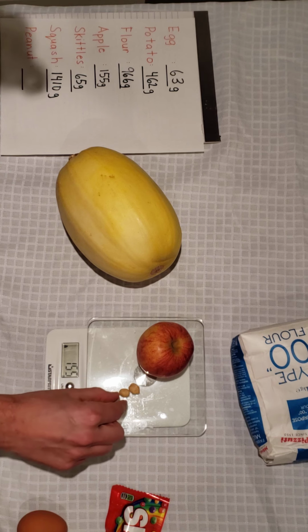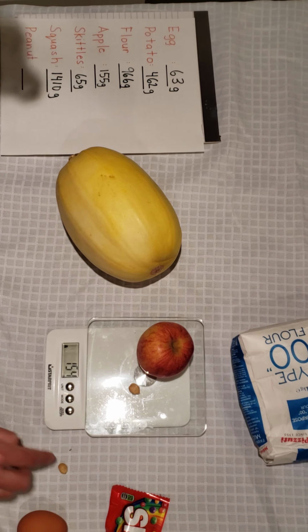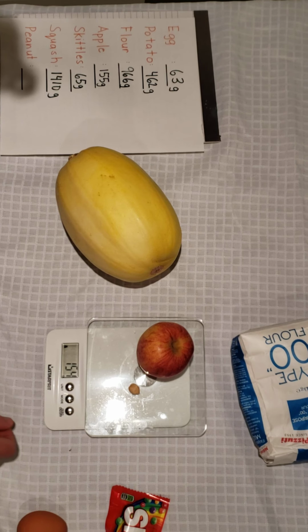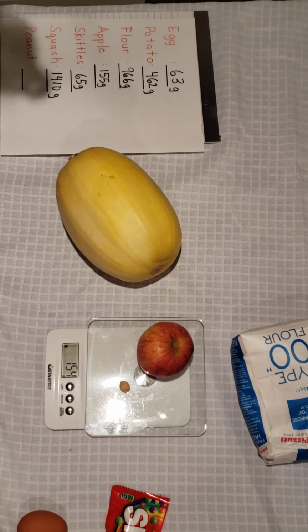All right, so we can say that, I took one peanut off, so the apple is 153, and the peanut on top of it is 154. So we know that 1 gram is equal to about 1 peanut.